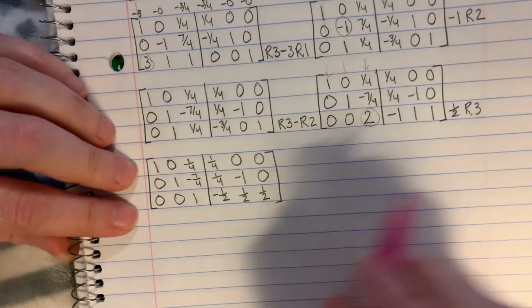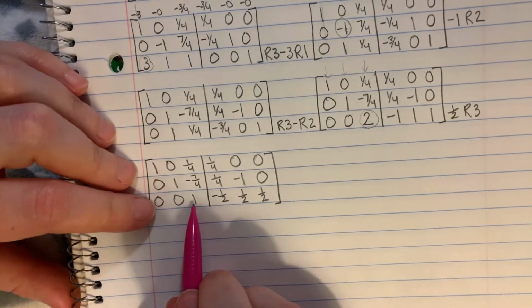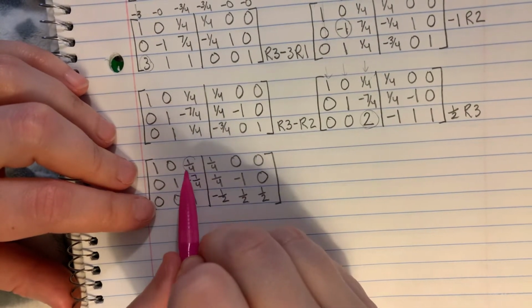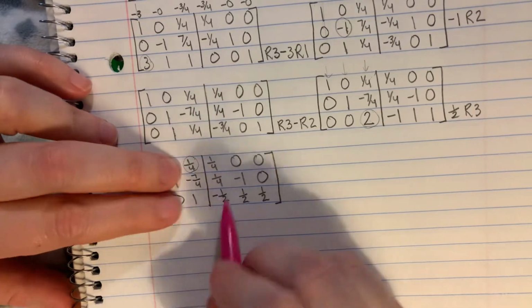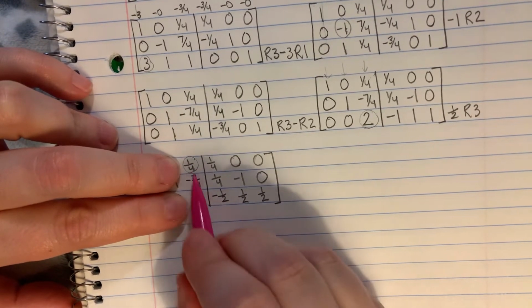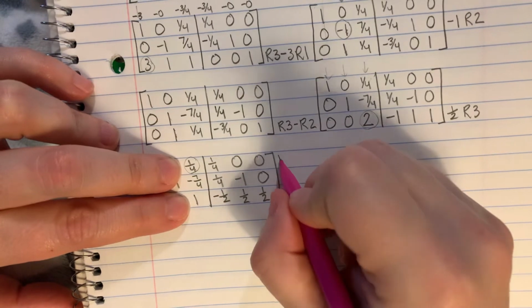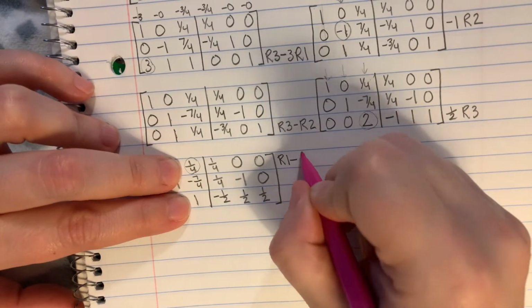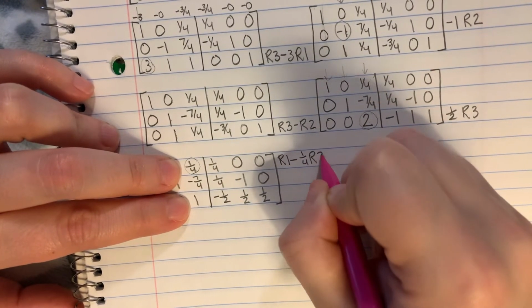Okay, so now this is where it gets kind of messy. So let's start out with this one. If I want this to be a 0, I'm going to take a fourth of this and then subtract it away. So I'm going to take row 1 and I'm going to subtract away a fourth of row 3.